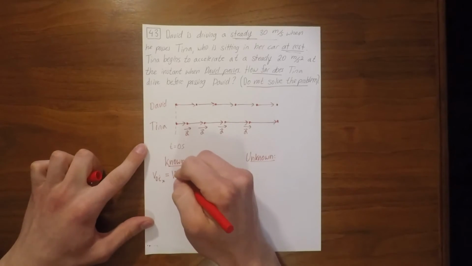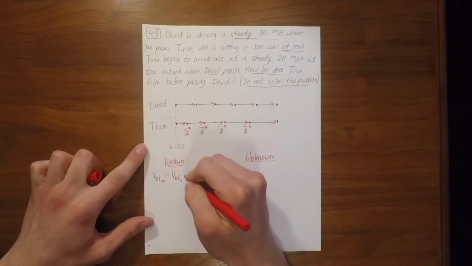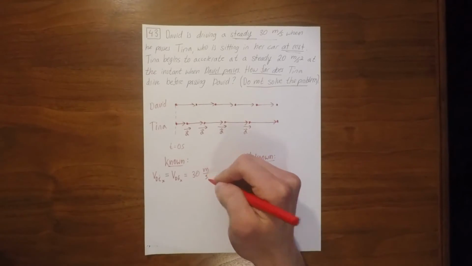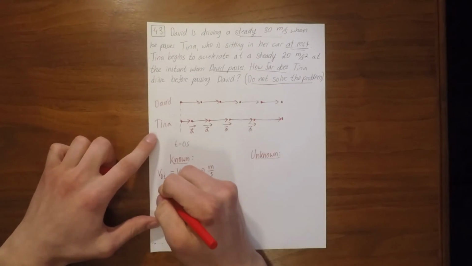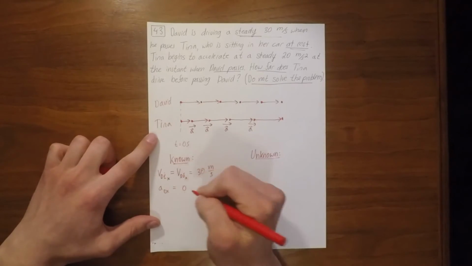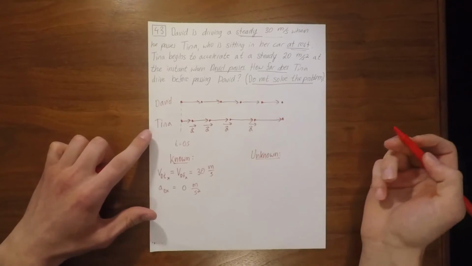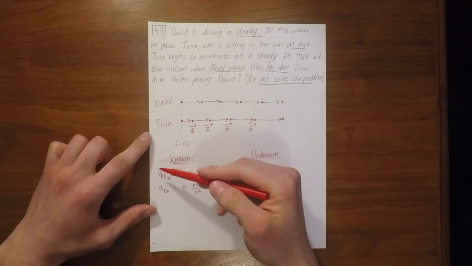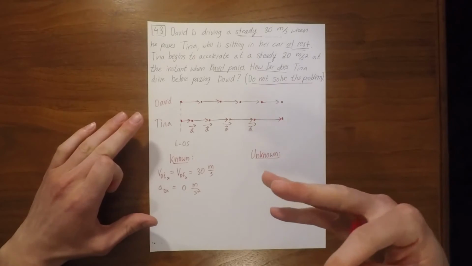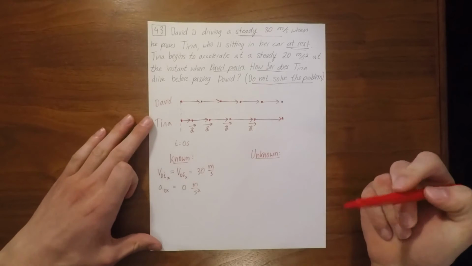And it is equal to the velocity of David final, also in the x direction, and that's all 30 meters per second. Alright, so we know that. We also know that the acceleration of David in the x direction is 0 meters per second squared. The reason why I'm not putting arrows over either one of these quantities is because I'm dealing with their magnitudes and not velocity or acceleration as a vector.